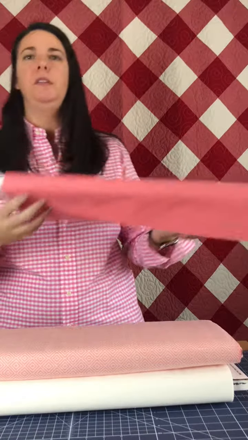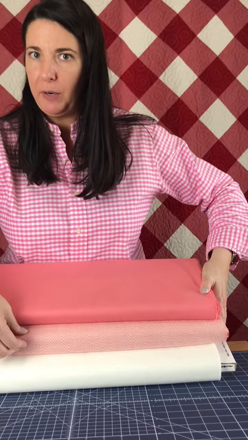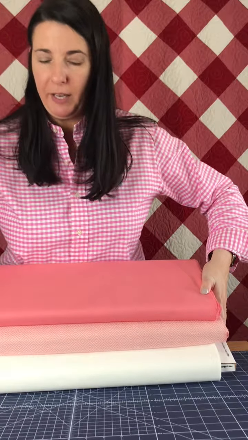Anyway, sorry, I digress. Here's a Bonnie and Camille woven. This is one of the Bonnie and Camille pinks. I believe this is Tea Rose. Yes, it's Tea Rose, Bella 89. And when you mix that with the new pink diamonds from Bonnie and Camille Wovens that just came out, you've got a great look there as well. This is pretty much halfway in between this pink and this white.